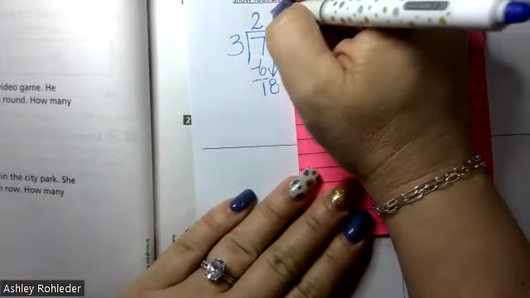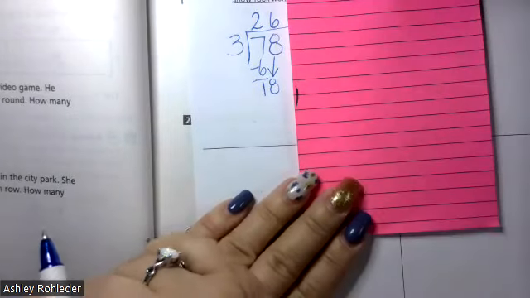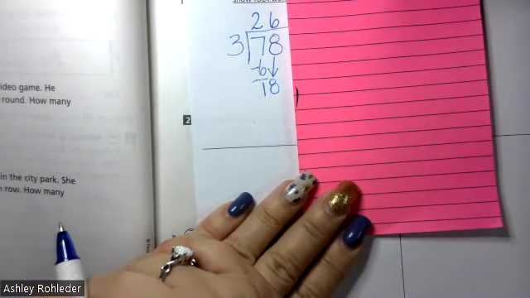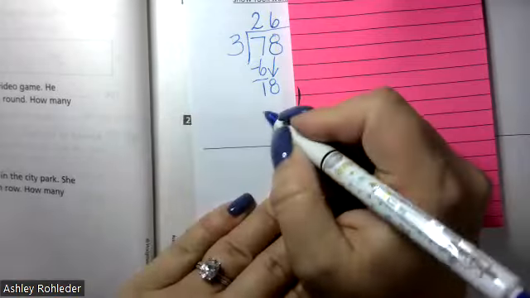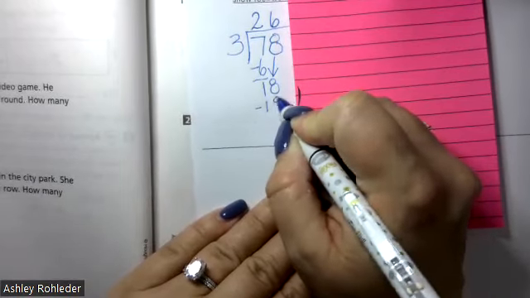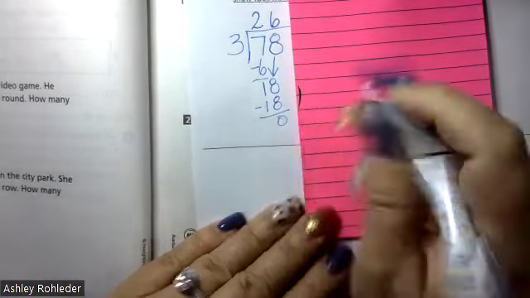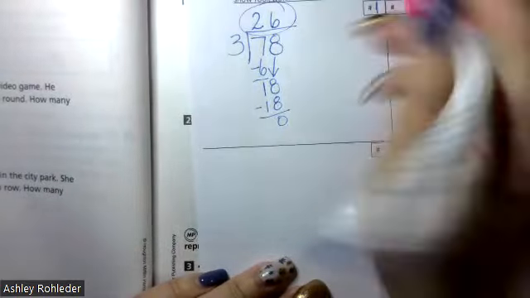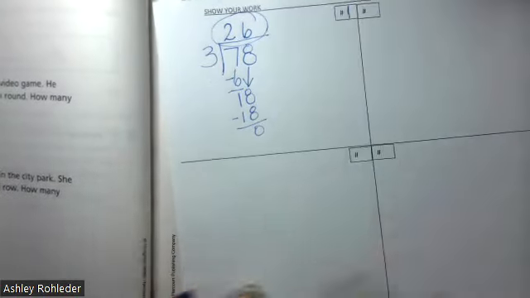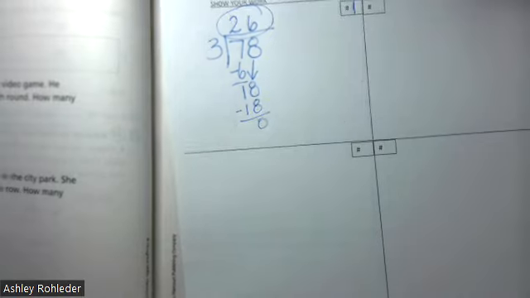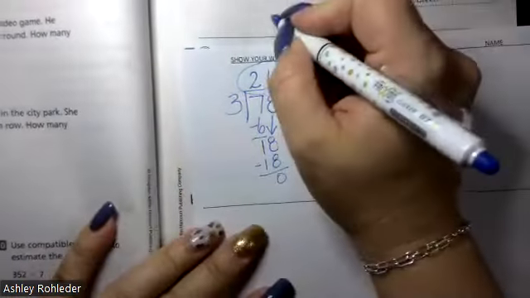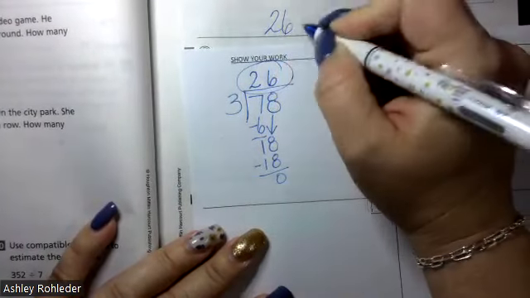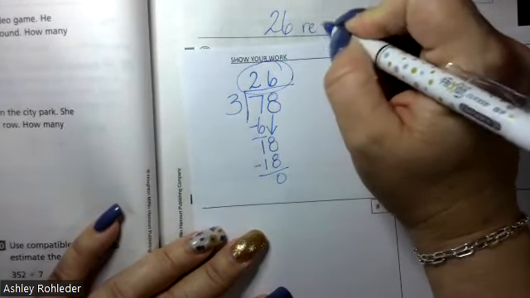Where do I put that? Now what? Which is? 18. And what do I do with that? Minus 18. 0. So what would my answer be? 0. If there is no remainder, do you have to say that even? No. Okay, so what are we going to label it as? 26 marbles. 26 red marbles.